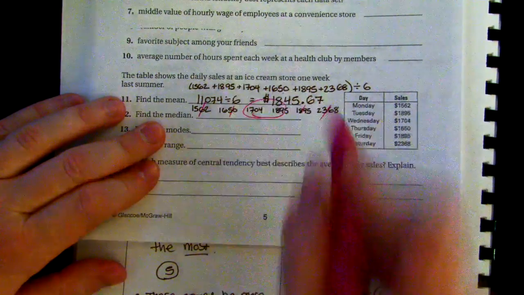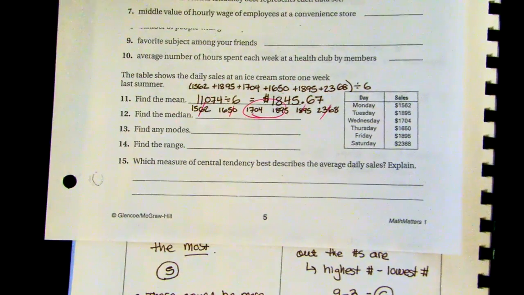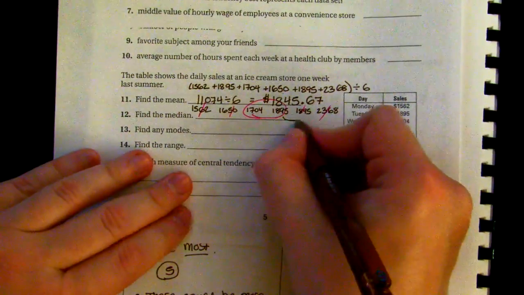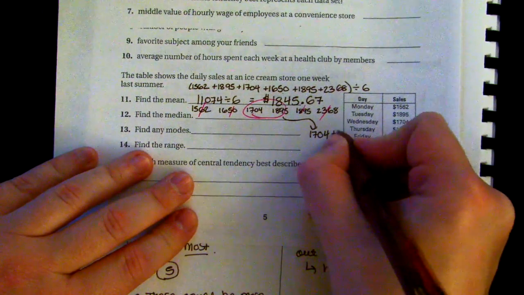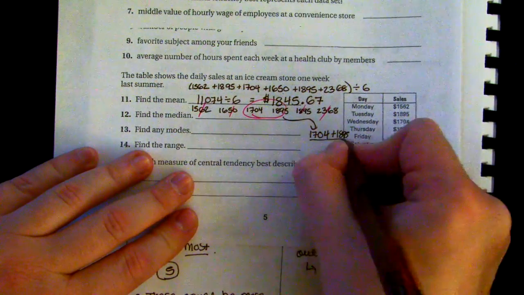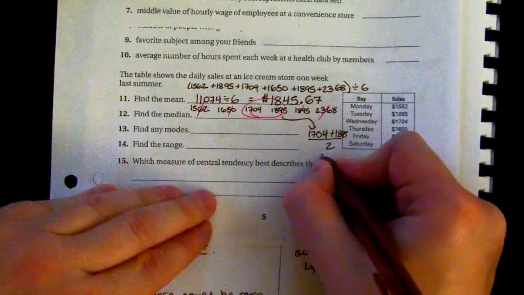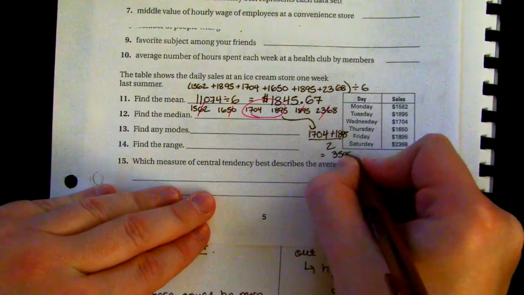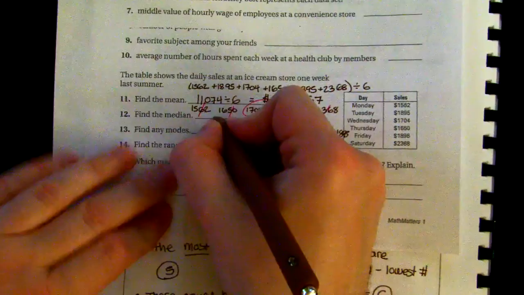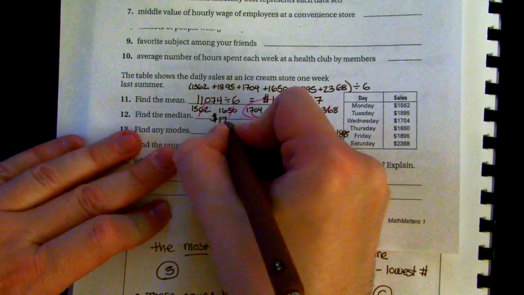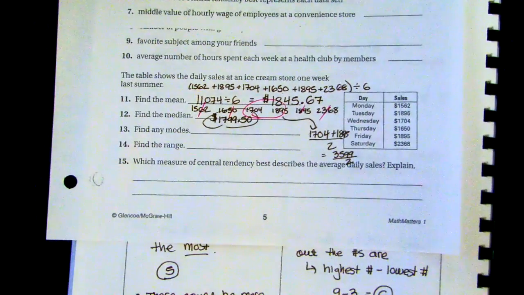Oh, 2 numbers in the middle. What do I do if there are 2 numbers in the middle? I need to add them up and divide by 2. I'm going to get 1,704 plus 1,895. I'm going to divide that by 2. Let's see, that is 3,599. I promised you'll have more space in the homework than I gave you here. Sorry about that. I think our median is going to be $1,799.50.